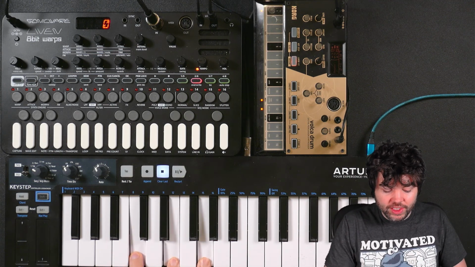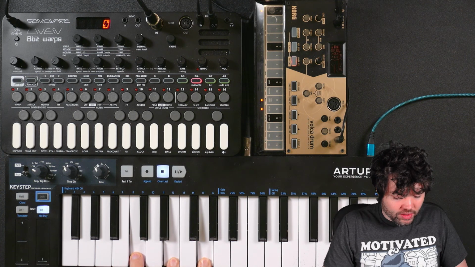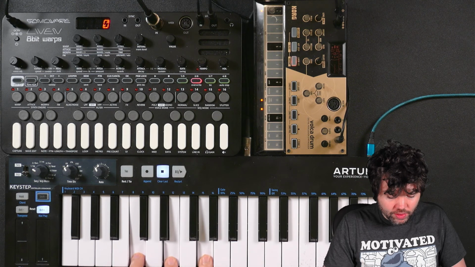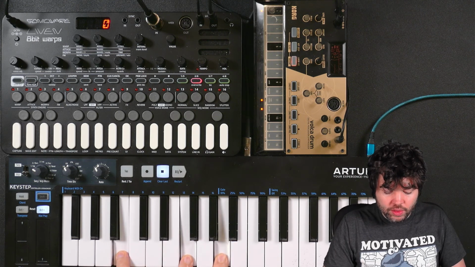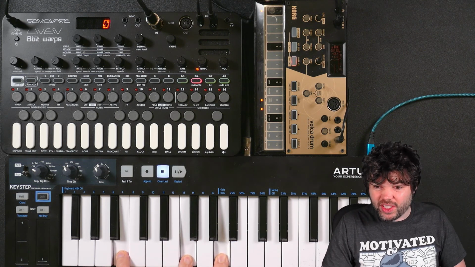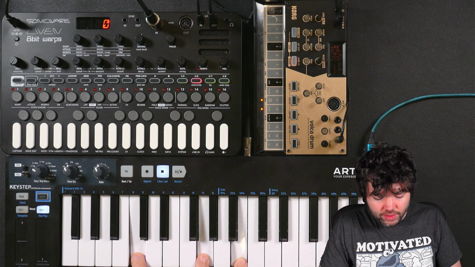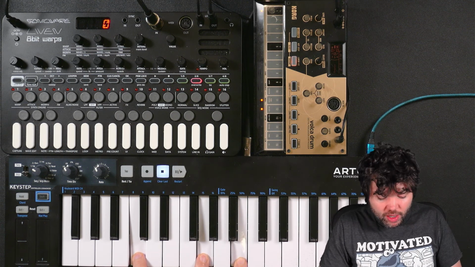So let's say I started here. Let's say I want to move this one down one, this one up one, and this one up one. Kind of a funky sound, but perfectly usable. And then let's say I'm going to move them all up. I'm going to move the bottom one up and the bottom two down.